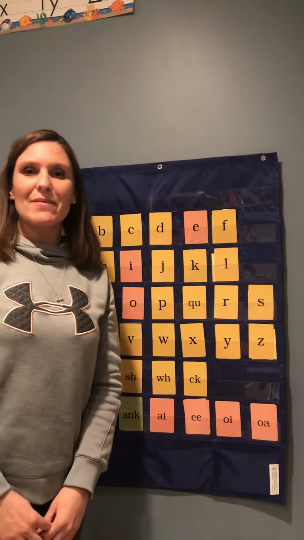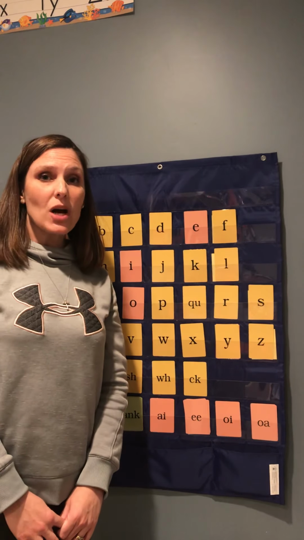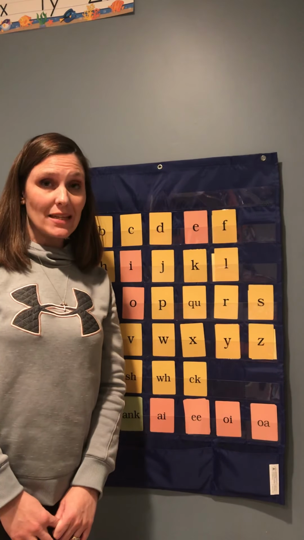Hi boys and girls, it's time for Foundations. Today we're going to talk about our base words and suffixes.